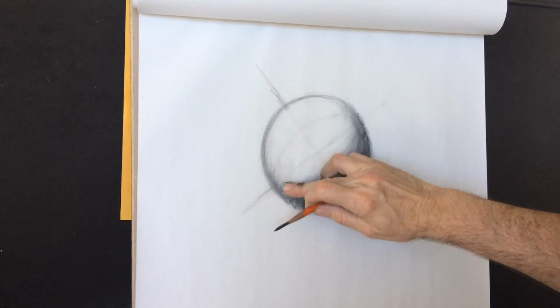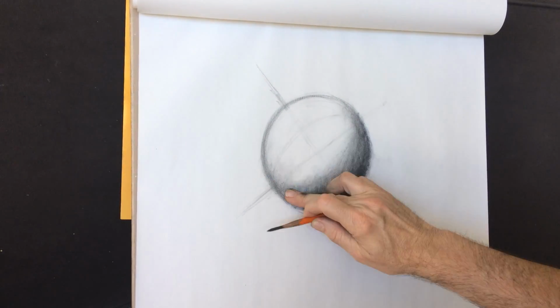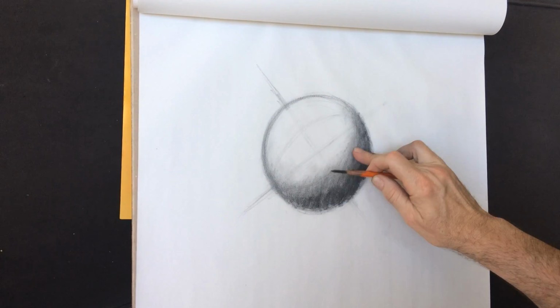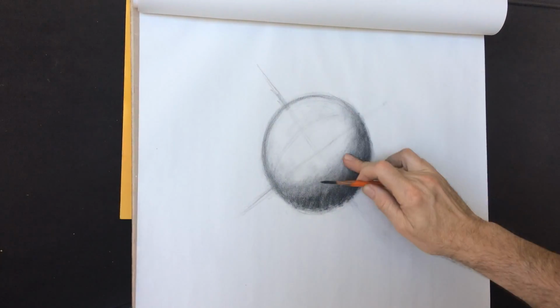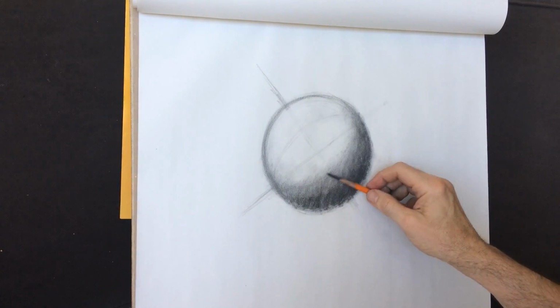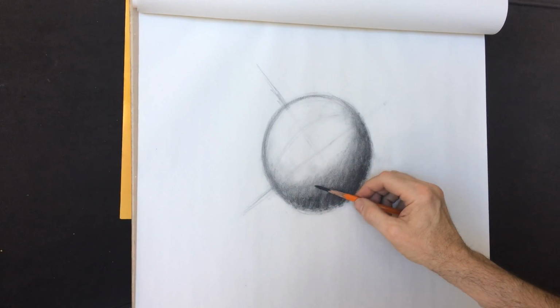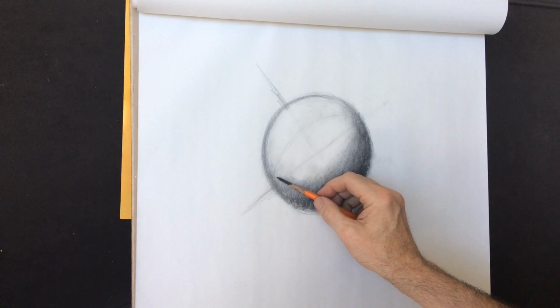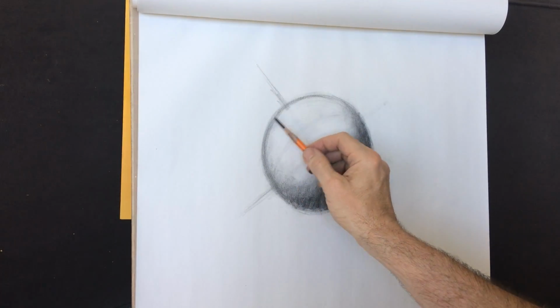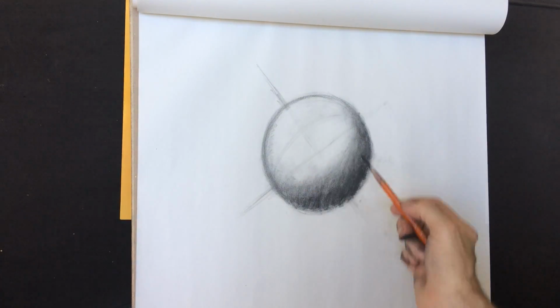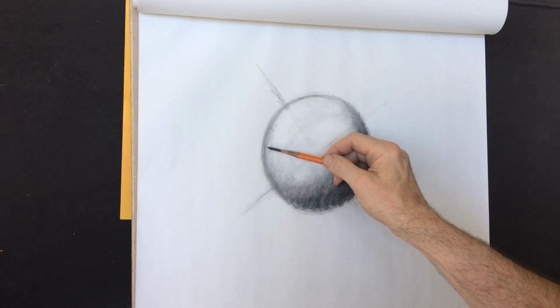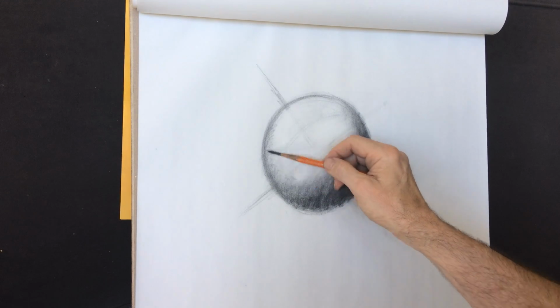The other thing I want to think about, in continuing to round out this form and make it more spherical, is looking at how things transition around to the others, to these sides over here.